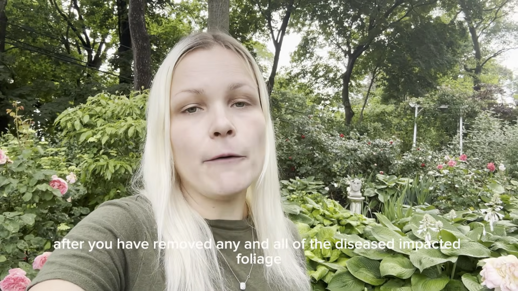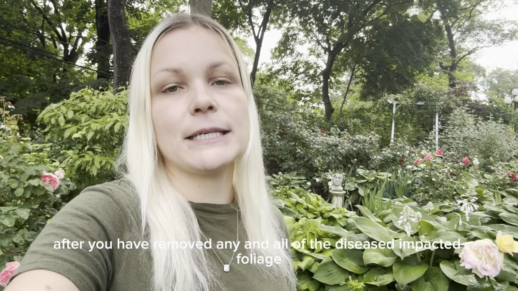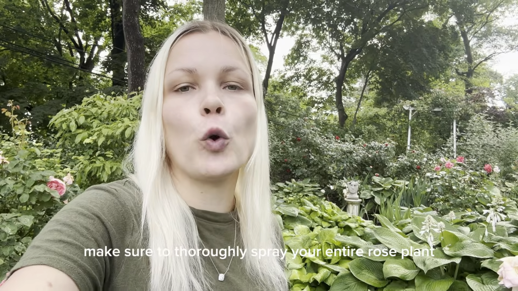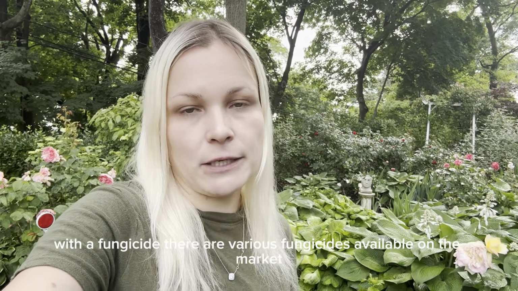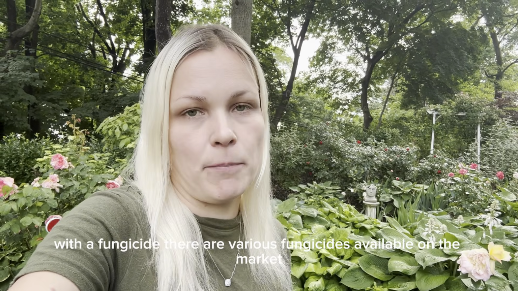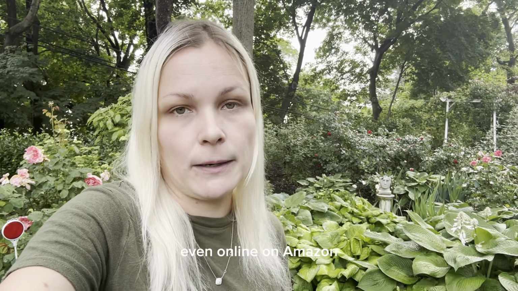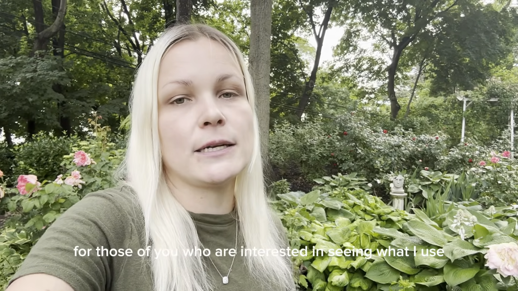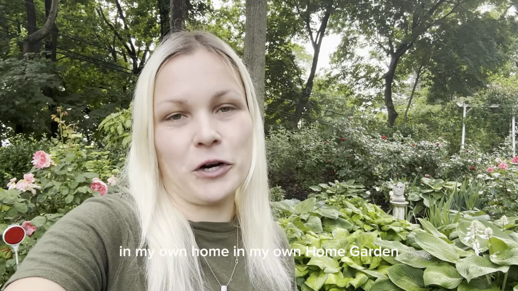Also, after you have removed any and all of the diseased impacted foliage, make sure to thoroughly spray your entire rose plant, even the soil surface below your rose plant, with a fungicide. There are various fungicides available on the market in garden centers, in big box stores, even online on Amazon. I'm going to link some below in the comment section for those of you who are interested in seeing what I use in my own home garden.